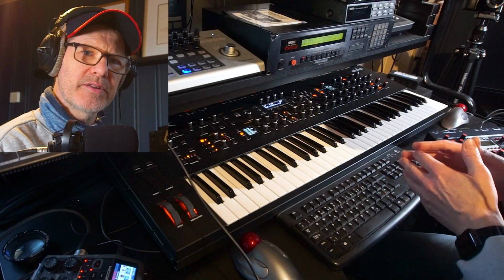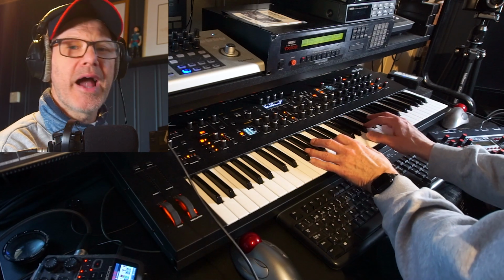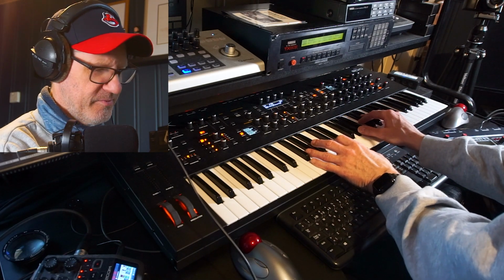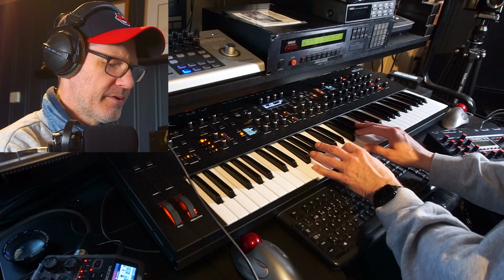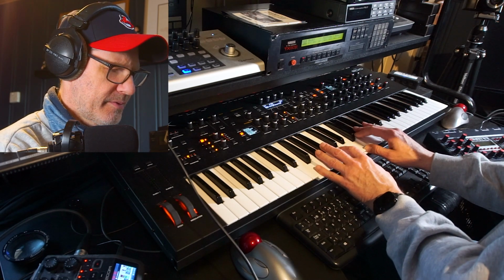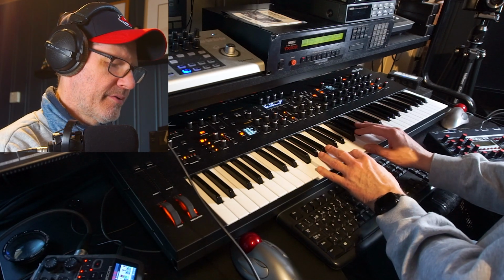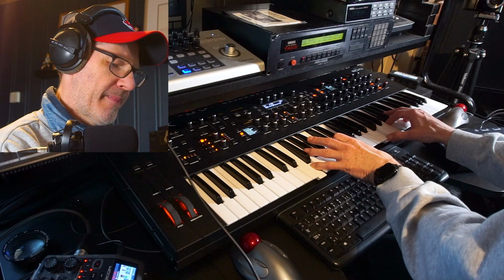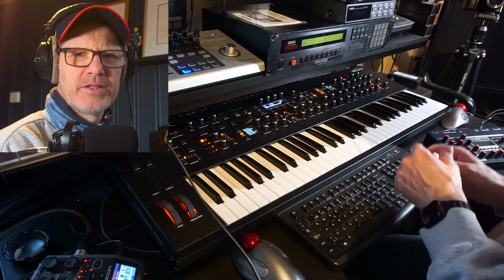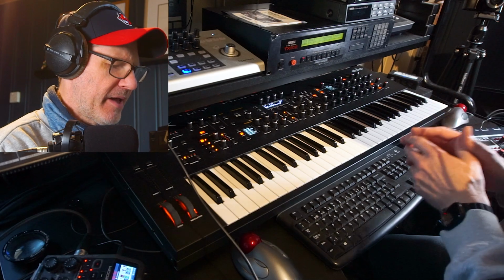And what I thought about straight away was going with some kind of minor stuff. This is what I usually gravitate towards, minor chords. So let's go down an octave here. So that's an F minor chord. So let's play with that a little bit.